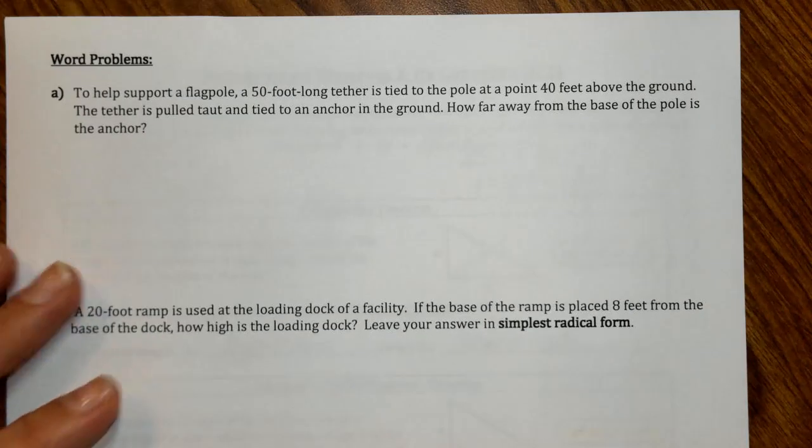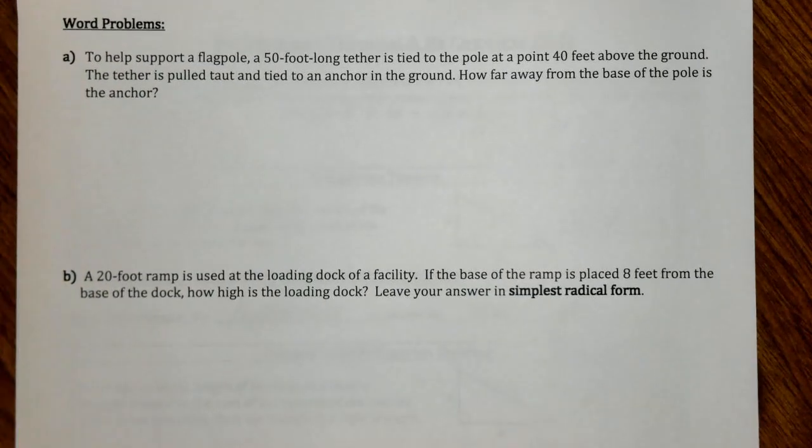Now we're going to look at two word problems. We're going back to just the Pythagorean theorem with right triangles, and looking at word problems and how to set these up, making sure that we understand different terms and what they mean. The first one is to help support a flagpole. A 50-foot long tether is tied to a pole at a point 40 feet above the ground. The tether is pulled taut, meaning very, very tight, with no slack in it, and tied to an anchor in the ground. How far away from the base of the pole is the anchor?